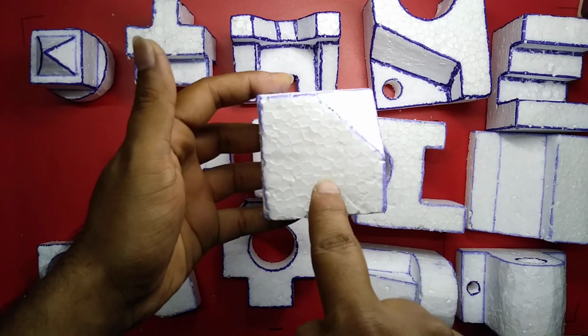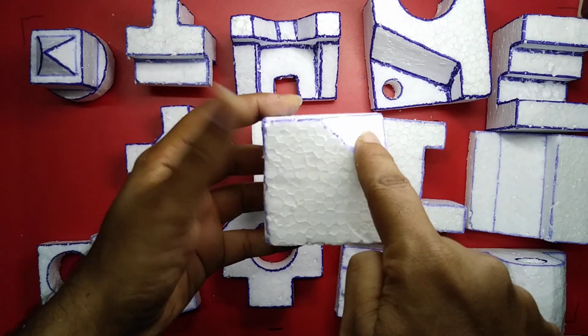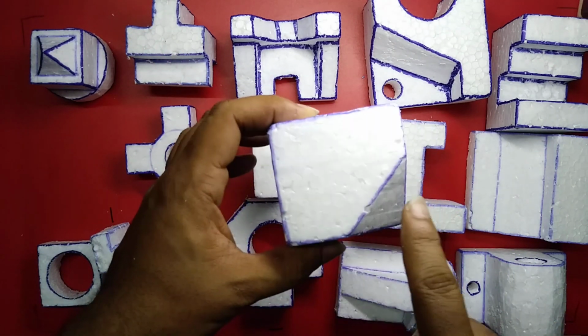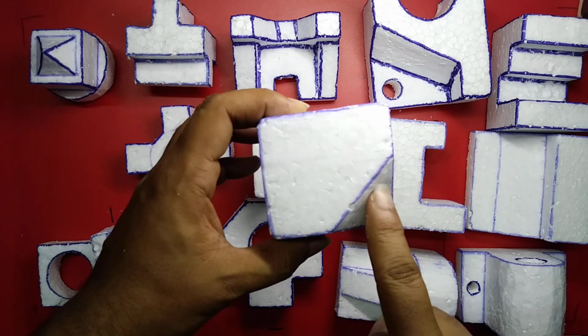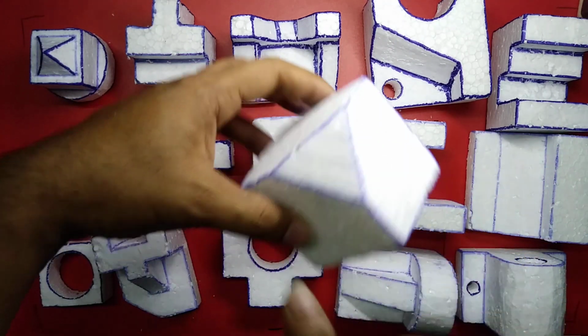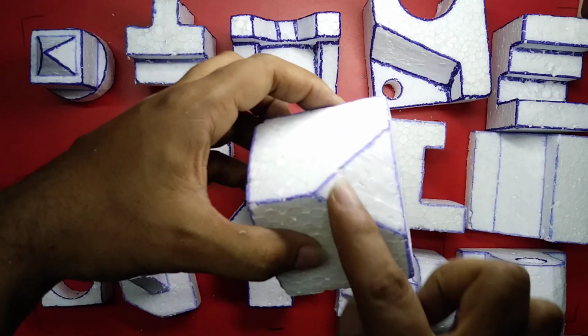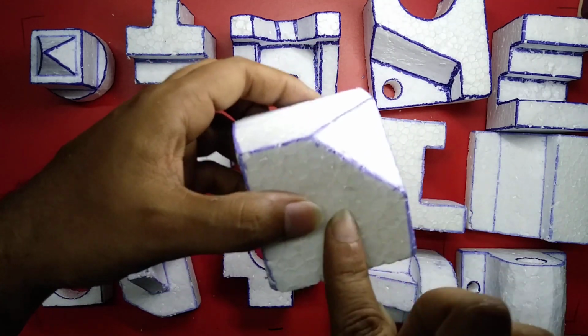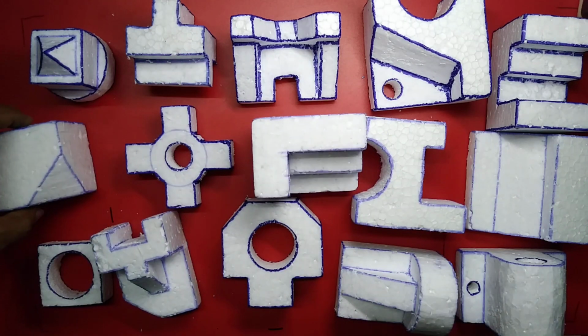So if this is the front view, you can see this surface and this surface also. If this is the top view, this surface and this surface can also be seen in the top view. If this is a side view, we can see this surface and this surface also. Means this surface can be viewed in three directions: front view direction, top view and side view.